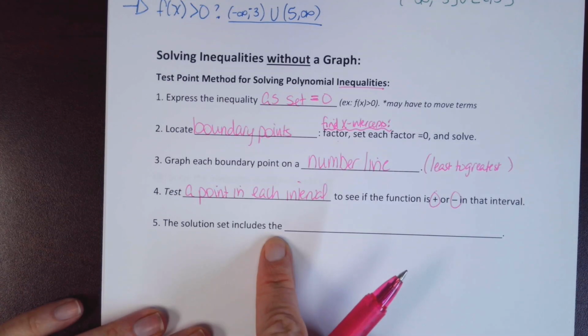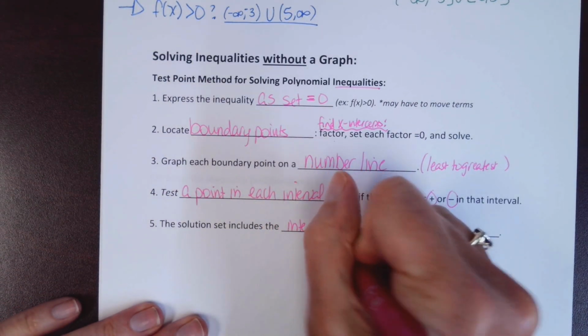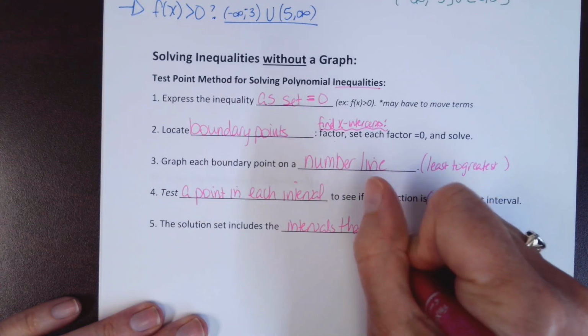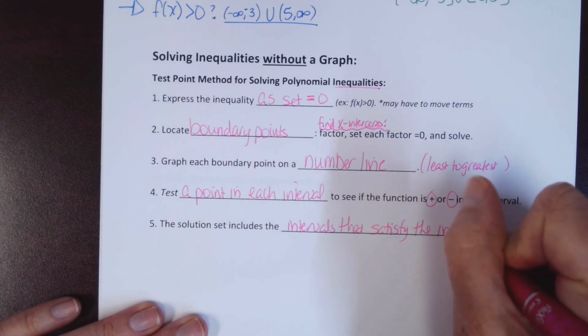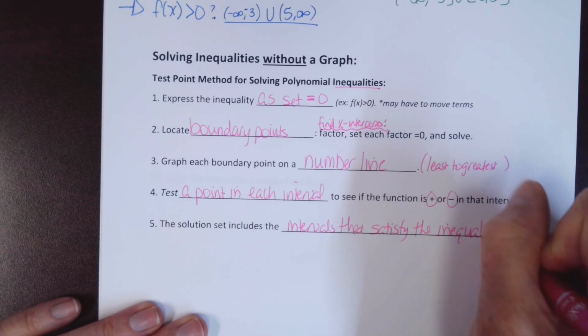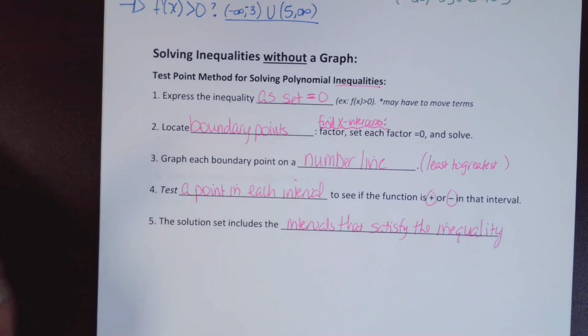The solution set includes the intervals that satisfy the inequality. Am I looking for my pluses, or am I looking for my minuses, my positives or my negatives? Okay, so there are my steps for my test point method.